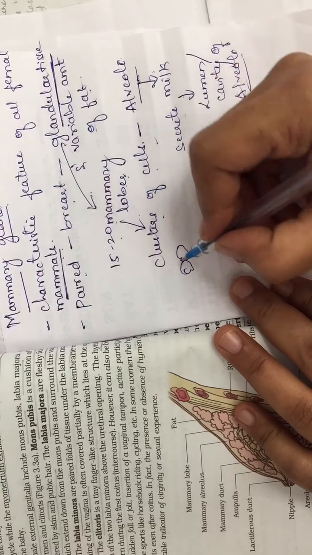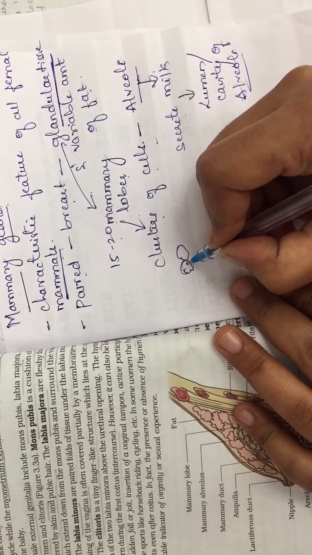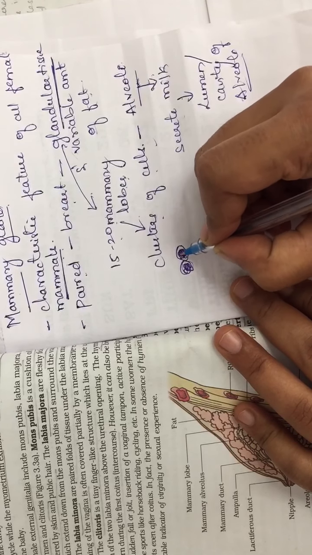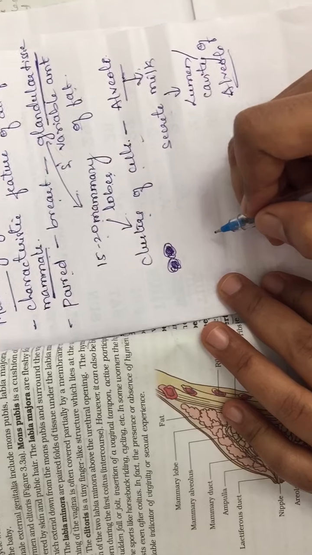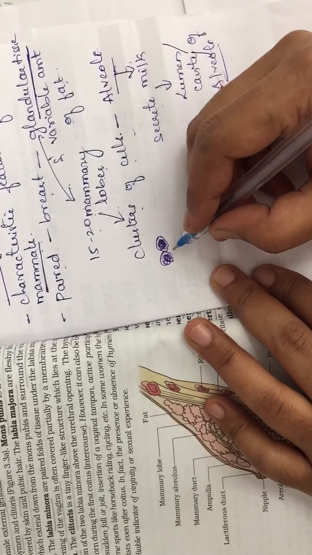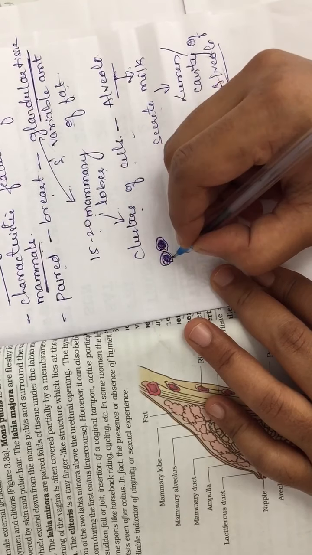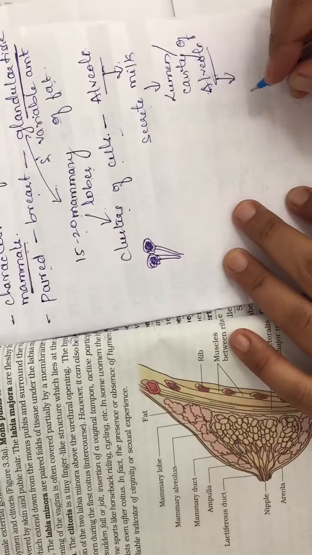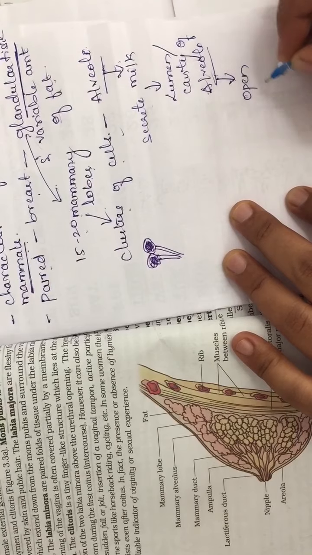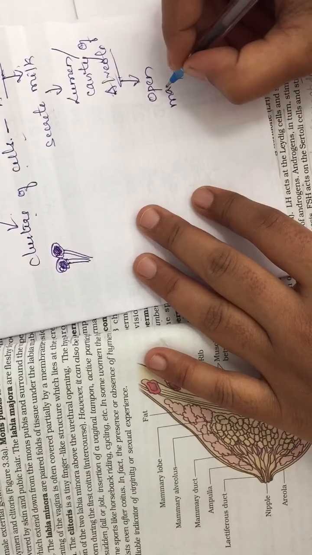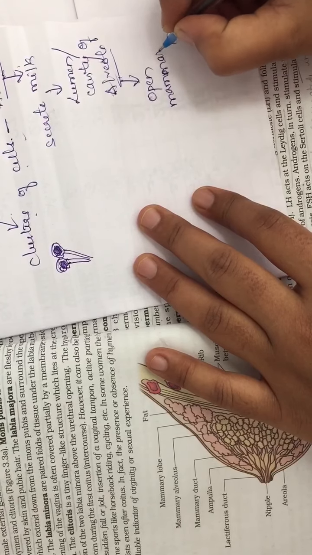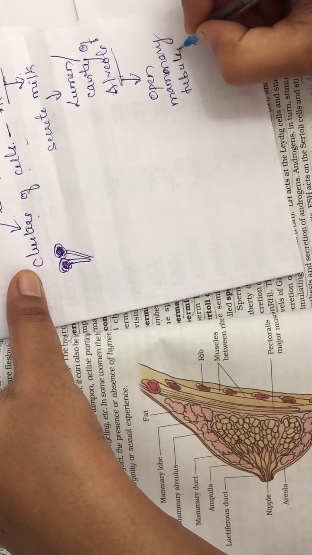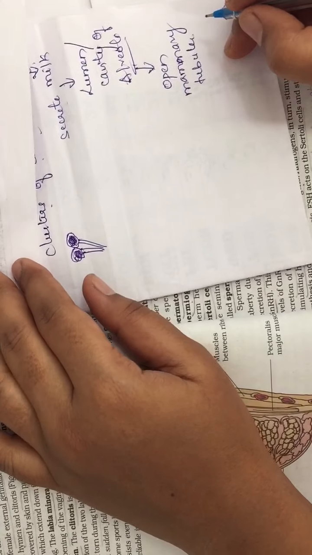In the alveoli, the cells secrete milk, and it is stored inside the cavity or lumen of the alveoli. The alveoli open into mammary tubules.